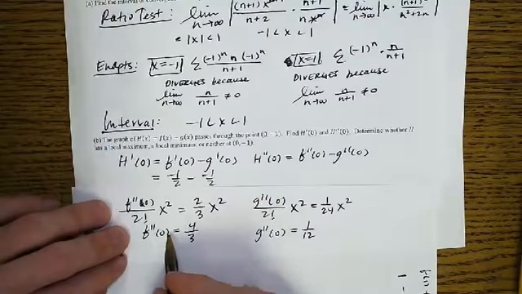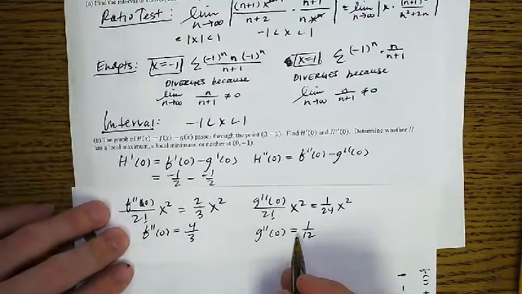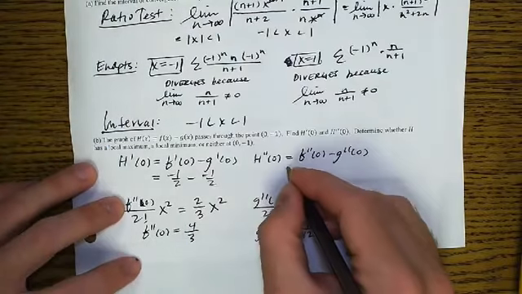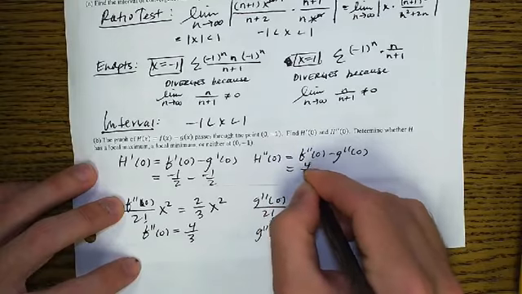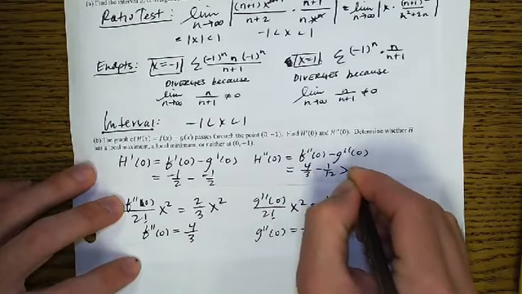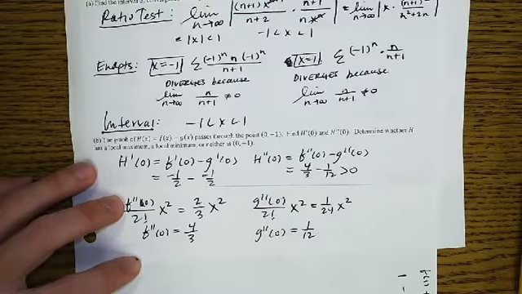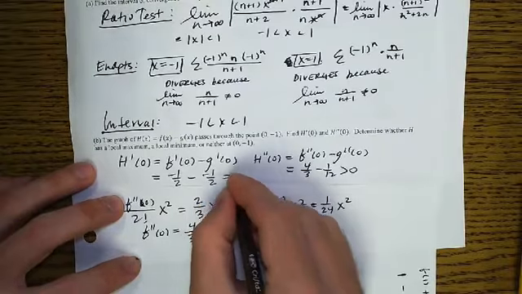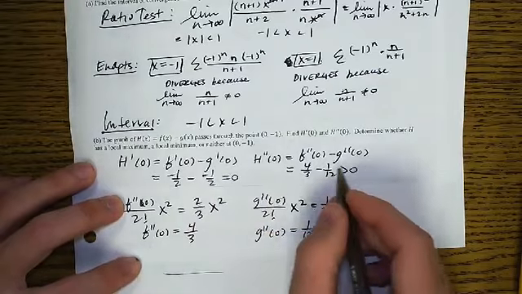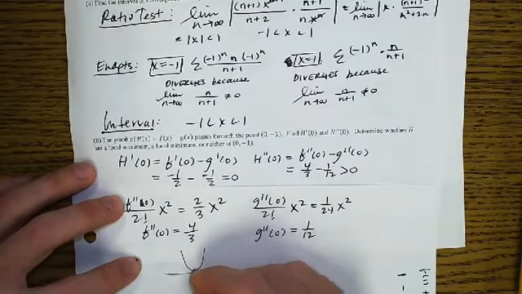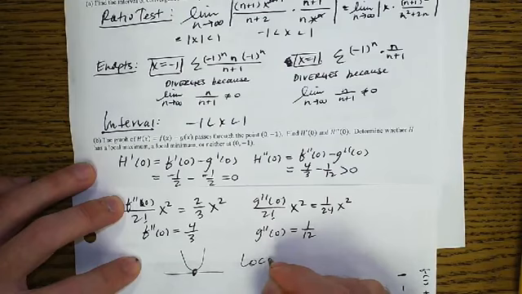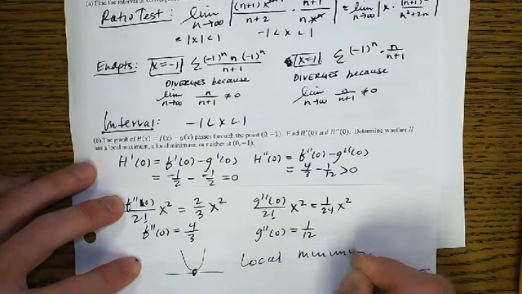So if I take f double prime and I subtract g double prime, this is certainly going to be positive. And since I have a zeroed out first derivative, it's flat. Since the second derivative is positive, it's smiling again. Okay, that means it's a relative minimum. So I said local minimum. And that's all for this homework.